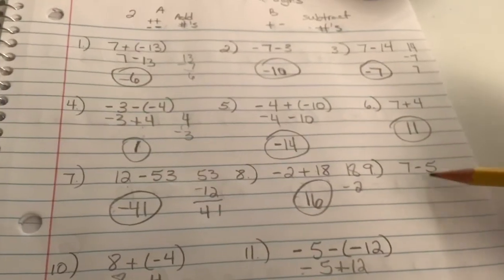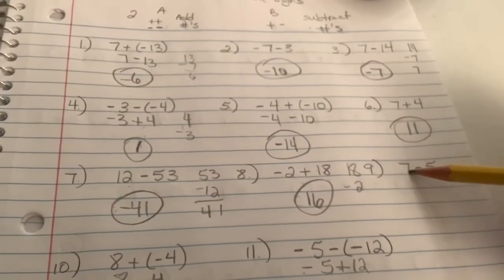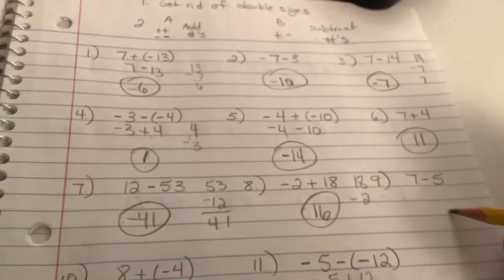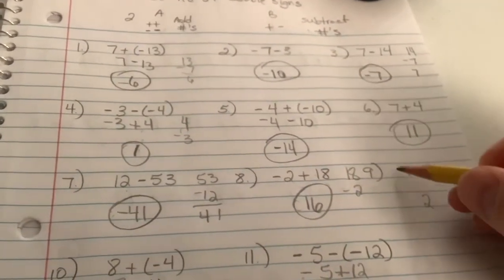This one, we already know 7 minus 5 is 2, but let's put it in a rule. That's a positive, that's a negative. So it goes into this rule. So we subtract the numbers, and it stays the sign of the bigger number.